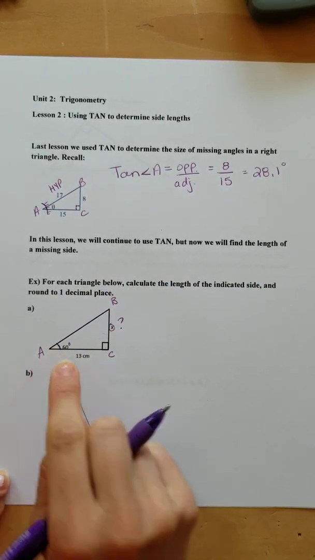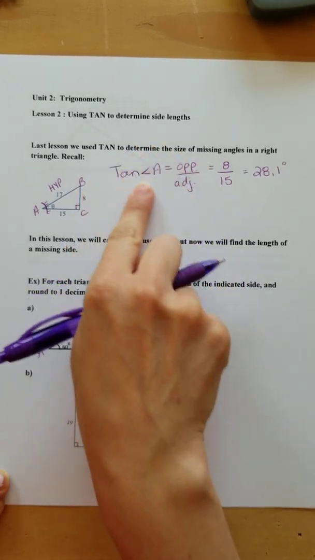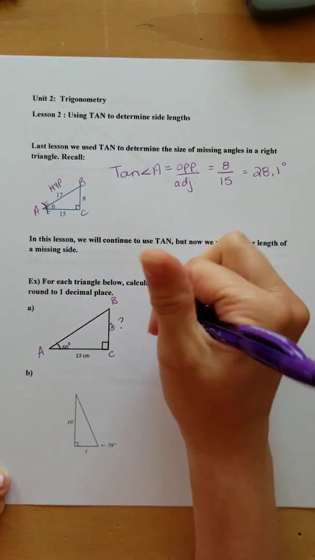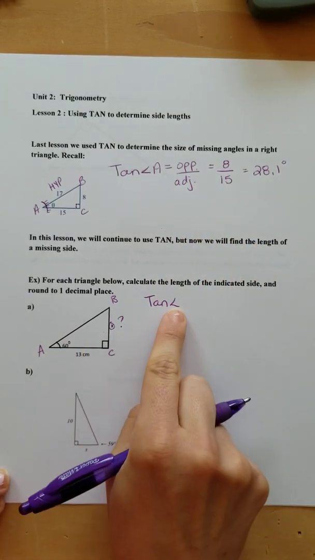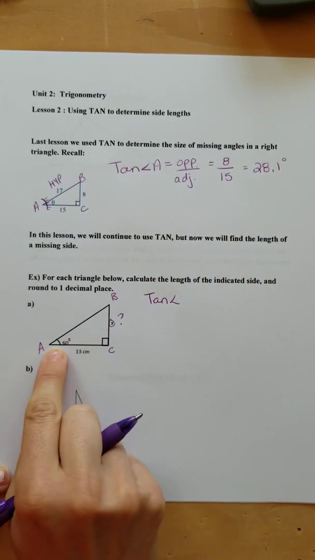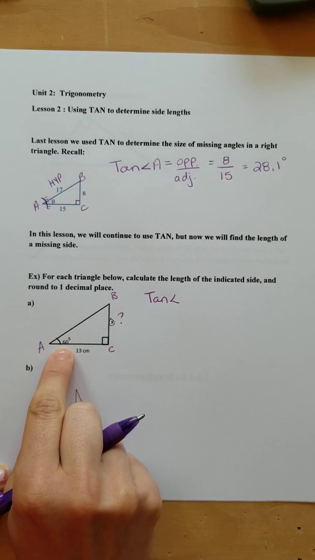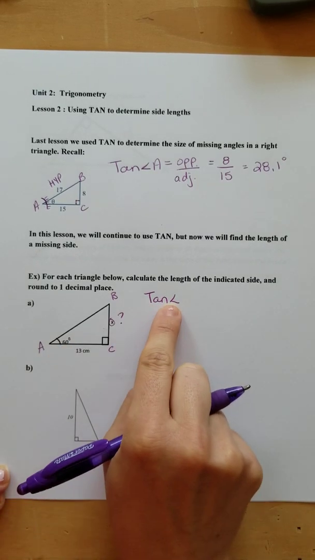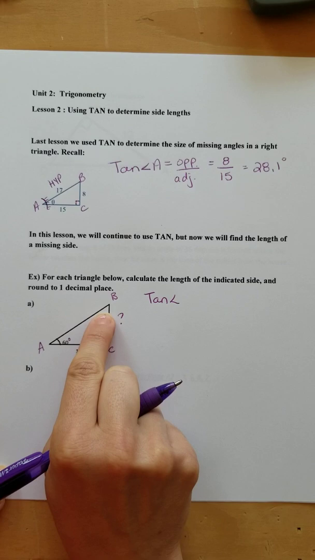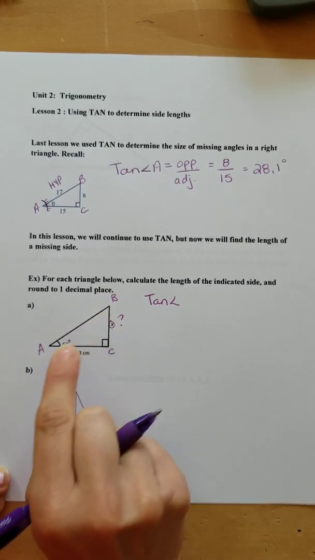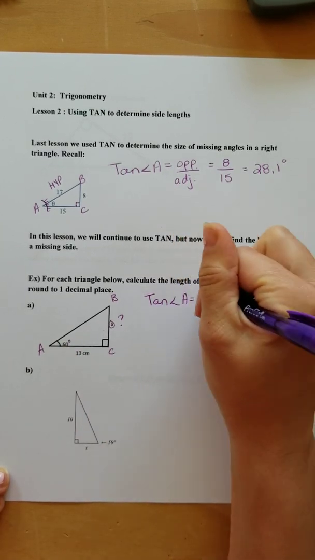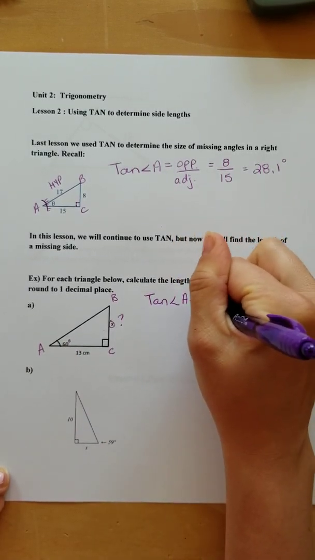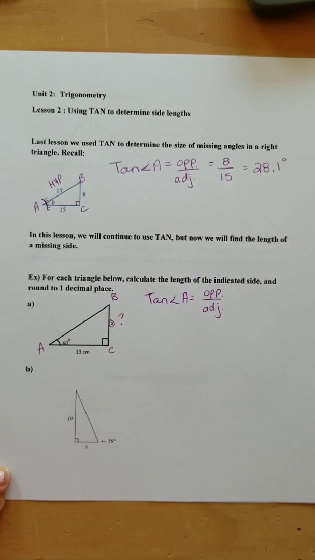So I am going to set up my formula here. I am going to write tan of angle A, and I'm choosing A because that's where the angle is that I know. I'm not going to write tan of angle B because I don't know what angle B is. That's not helping me at all. I'm going to choose the letter that corresponds with the angle that I know. So tan of angle A is opposite over adjacent. And that's essentially our formula.